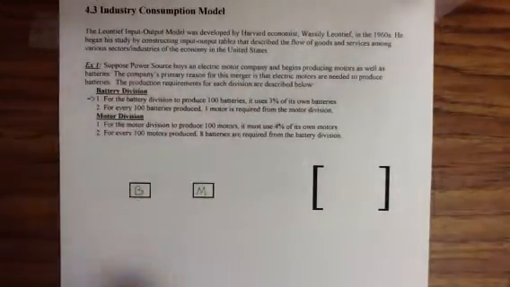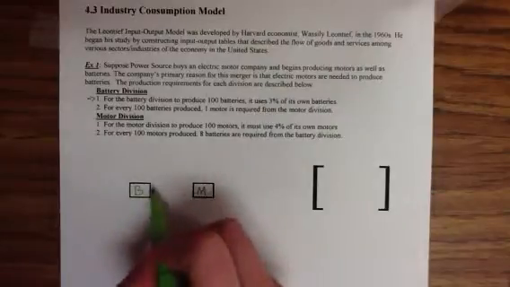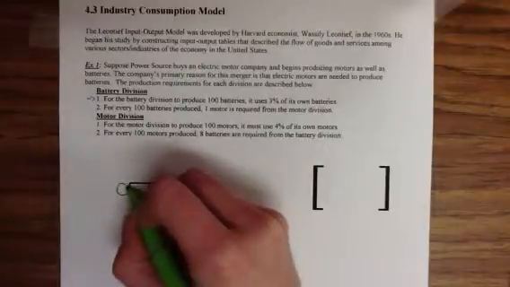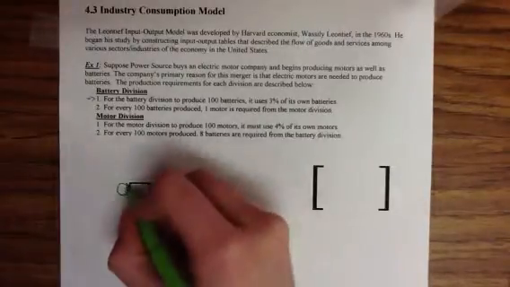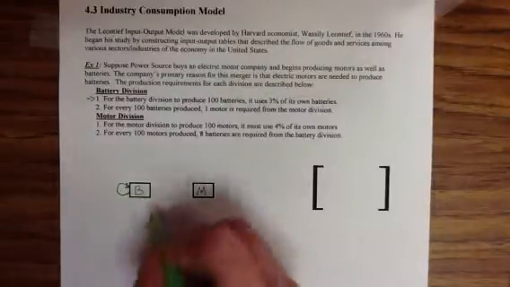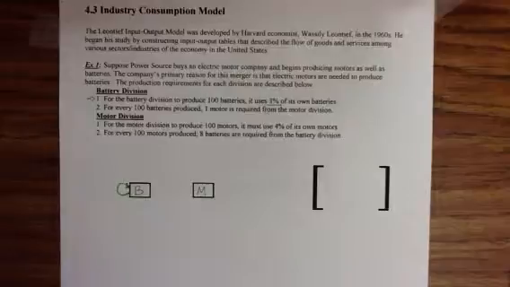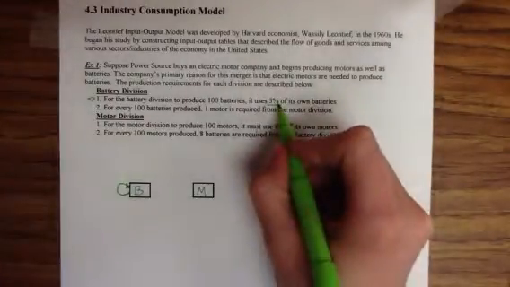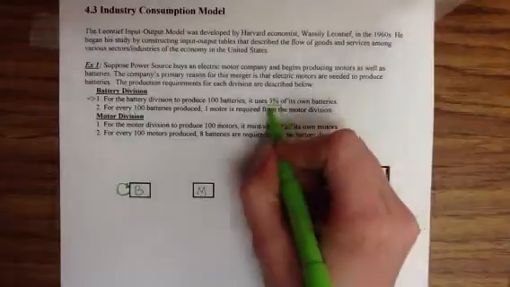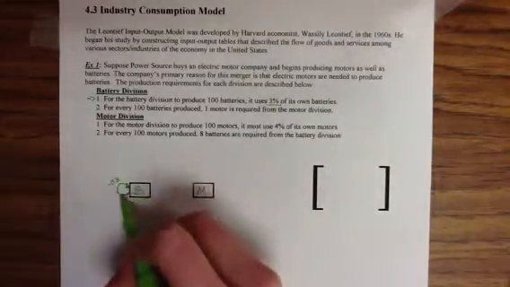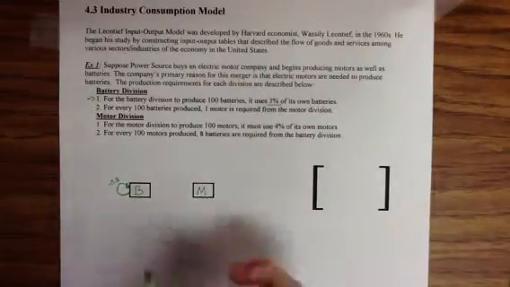So first thing they tell us is that for the battery division to produce 100 batteries, it uses 3% of its own batteries. So this battery division is producing batteries, so they're coming out of the battery division, but then it is using 3%. So they're going to loop right back into the battery section. So you can draw a little arrow there to show the flow of those products. And it's going to use 3% of its own batteries. Now we never use percents in our calculation, so I'm going to go ahead and label this loop with the percent, but as a decimal. So this is going to be 0.03. So we're producing batteries, but 3% are going back into that division. They're being consumed by that division.